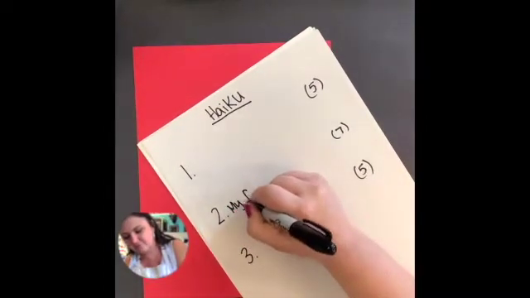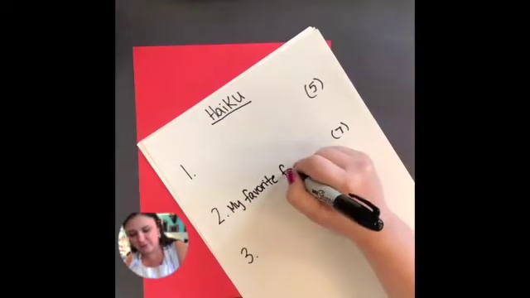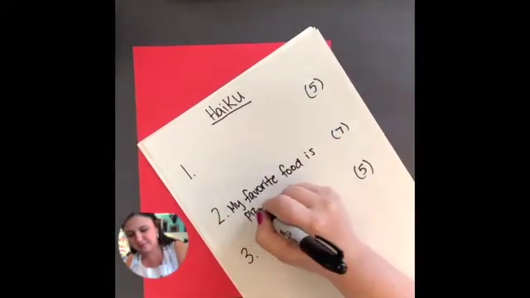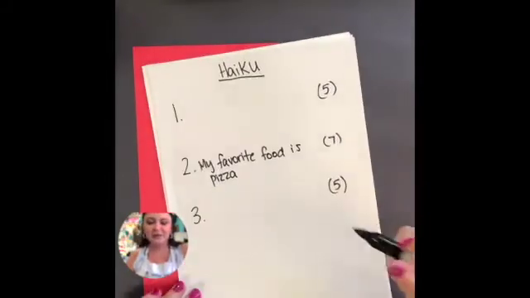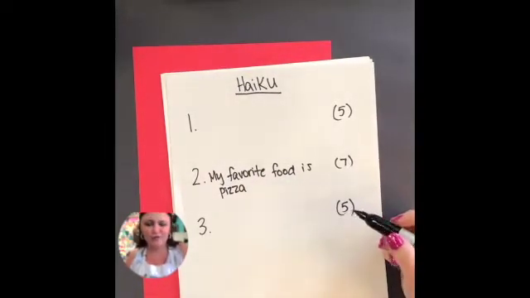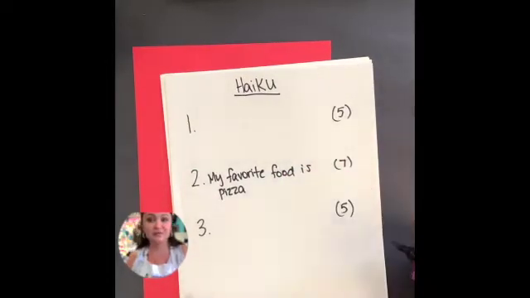My favorite food is pizza. Notice how when I was spelling favorite, I pronounced it fa-vor-ite. Sometimes that helps me with spelling. My favorite food is pizza.